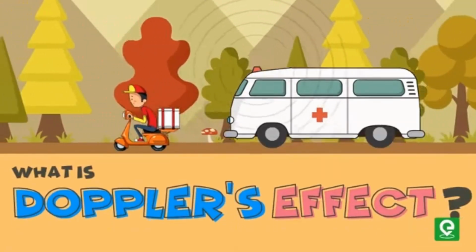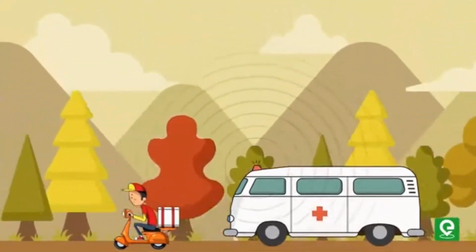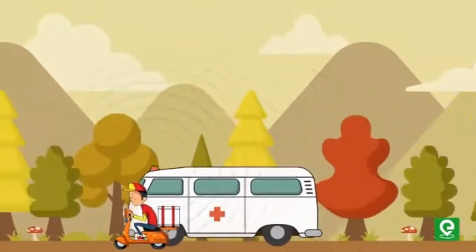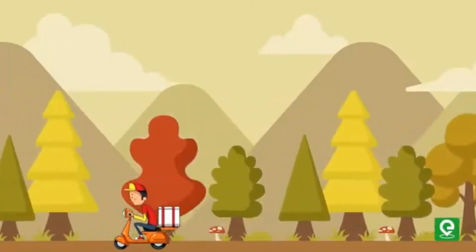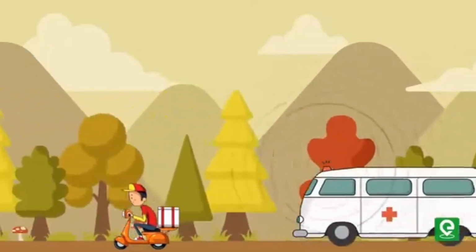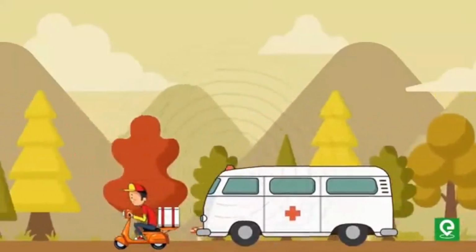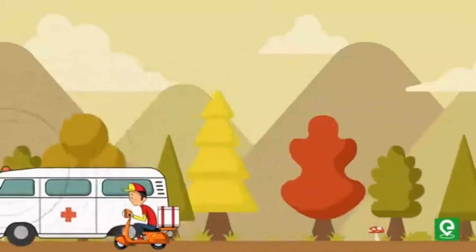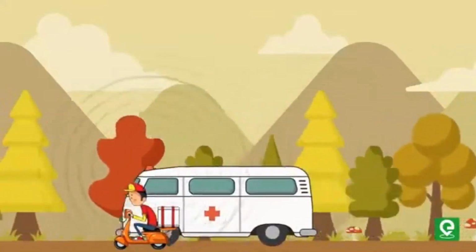This is Doppler's effect. Have you ever noticed that the sound of an ambulance siren changes as it passes by your scooty on the road? The siren sounds louder and more shrill as the ambulance approaches your scooty, but then changes its pitch as soon as the ambulance overtakes you. Each one of us has noticed this unique changing sound of the siren.